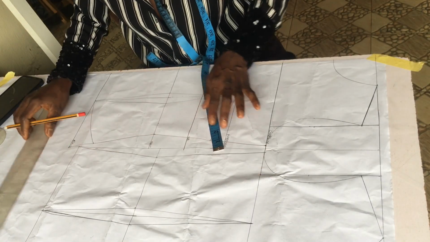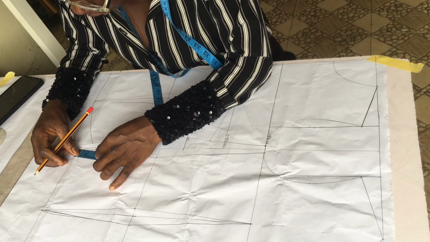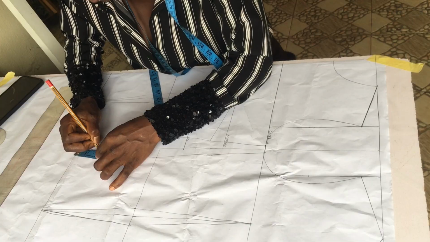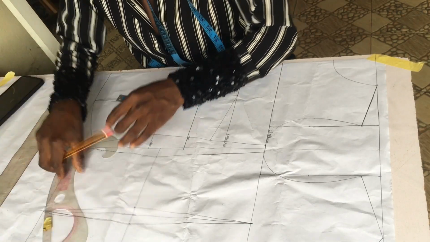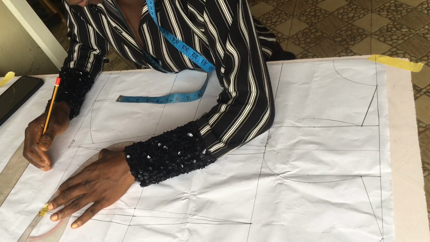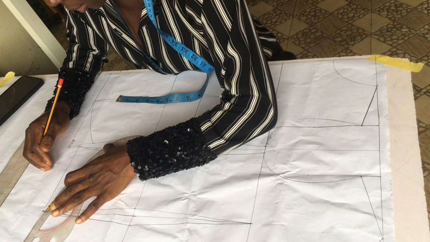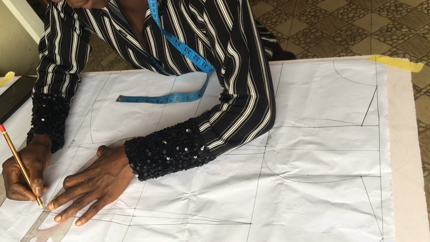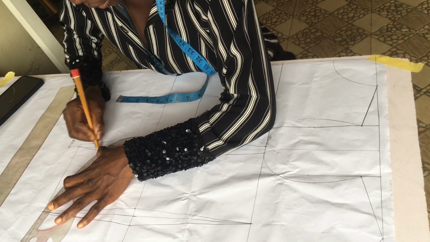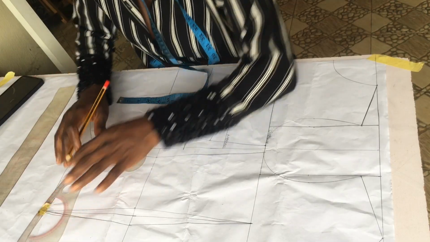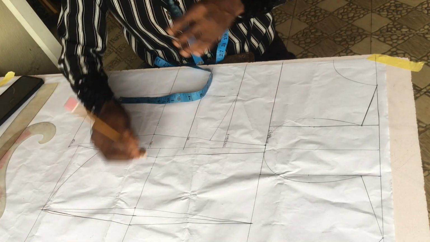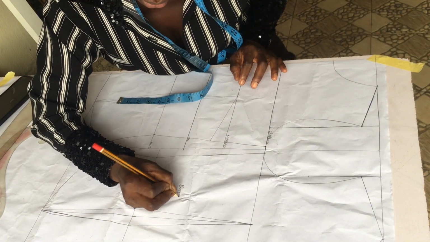We use 2 inches, so I'm going to do the same thing, 2 inches like this. I'm going to connect like this. So this is our back.